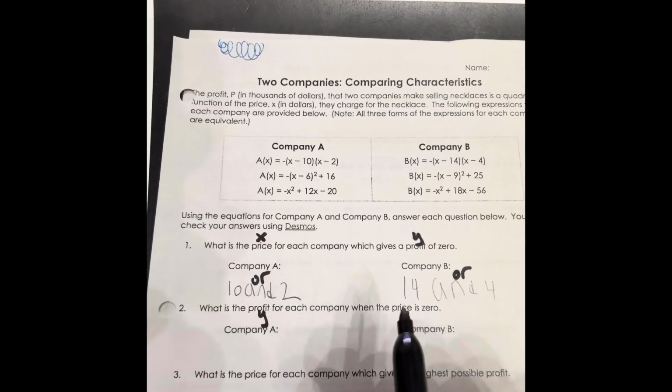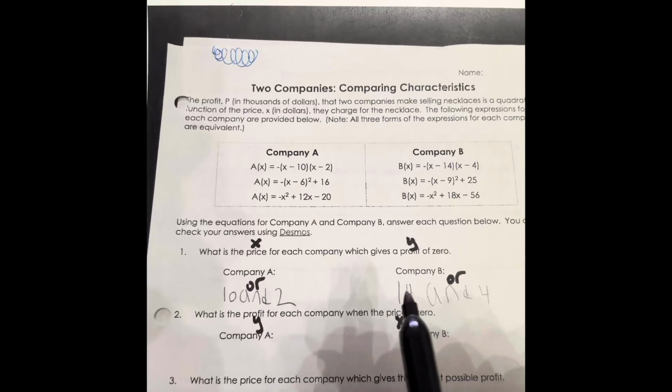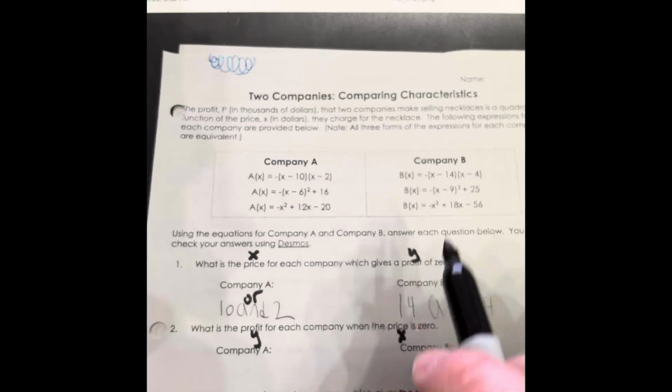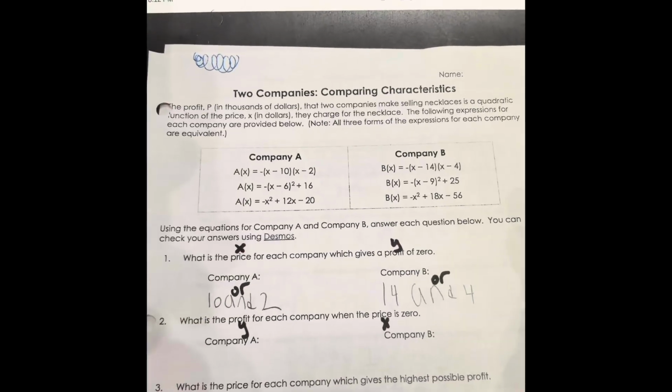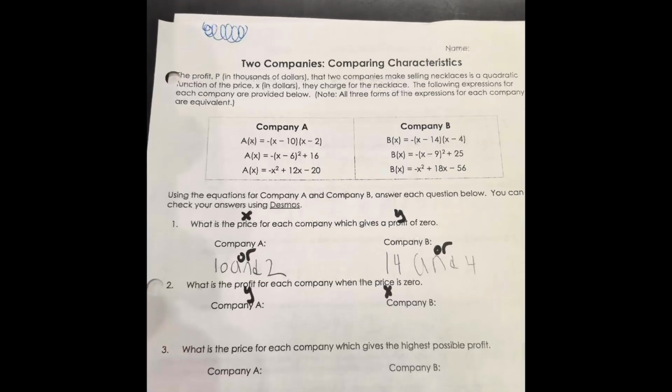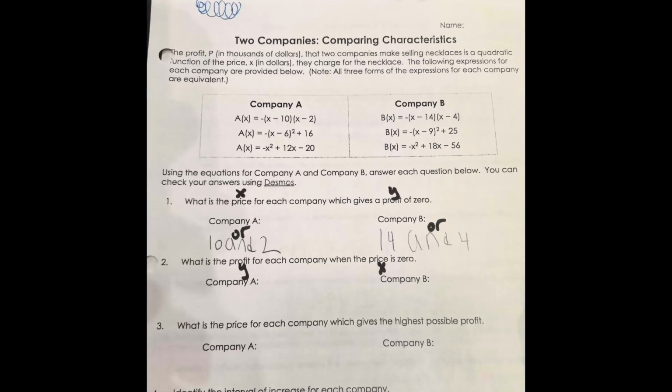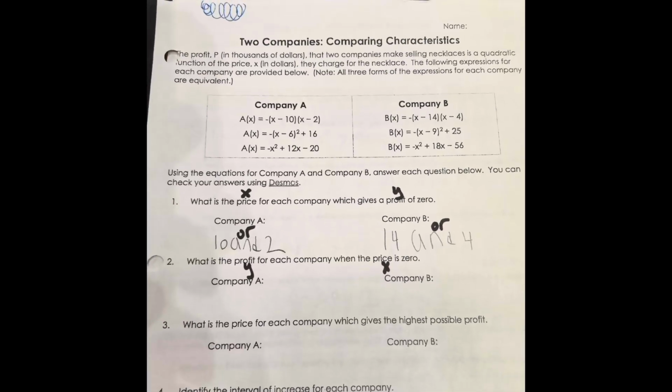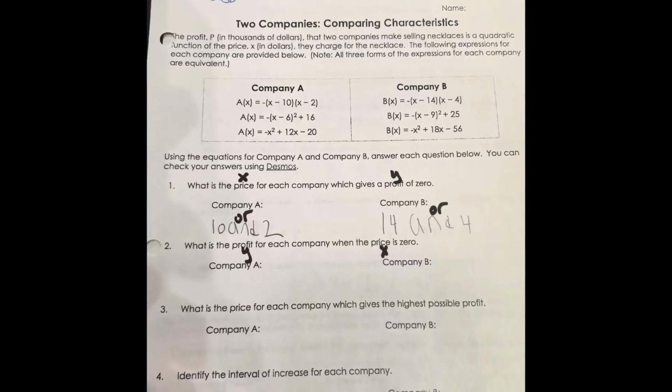Now, think about this. If the price of the necklace is 0, meaning the company sells the necklace for $0, they're going to be in a lot of trouble because they're not going to be a company for much longer. They're going to go bankrupt, right? They're going to lose a ton of money.